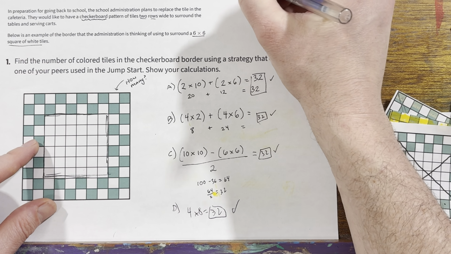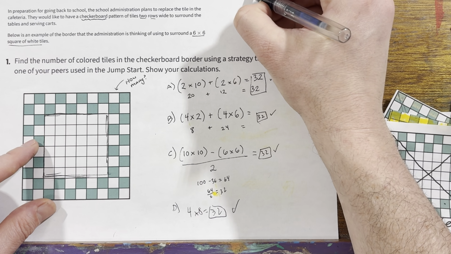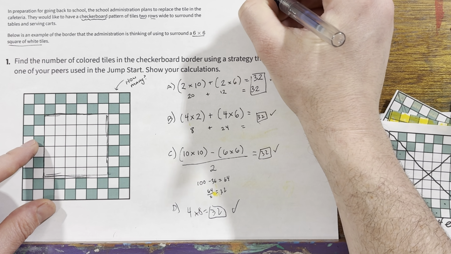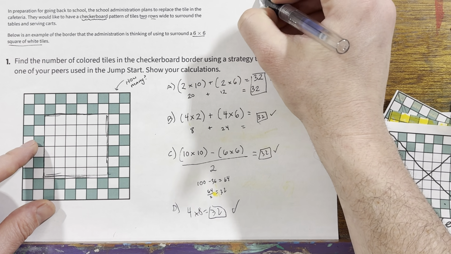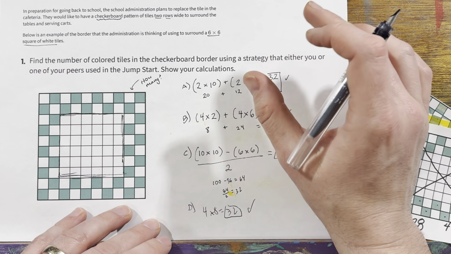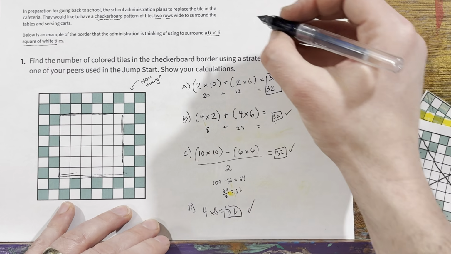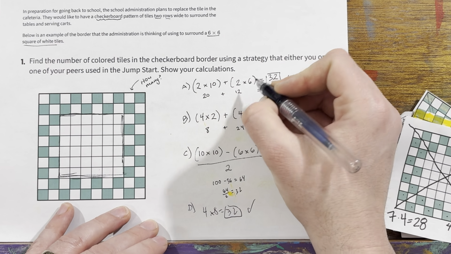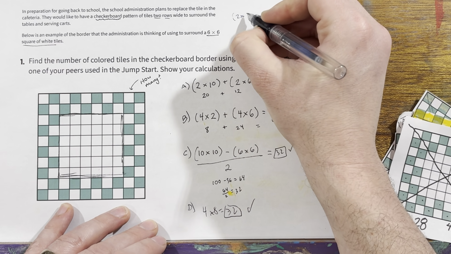Equivalent expressions. That's a super important vocabulary word in 9th grade math when you talk about expressions that are equivalent to each other. So 2 times 10 plus 2 times 6, that is an expression.